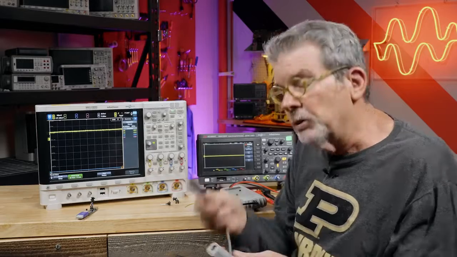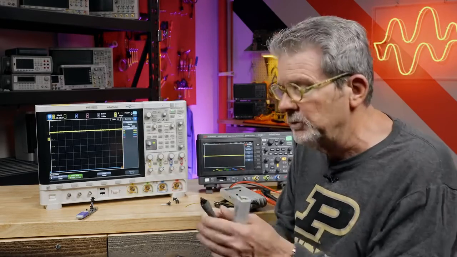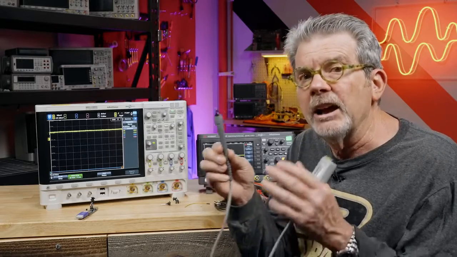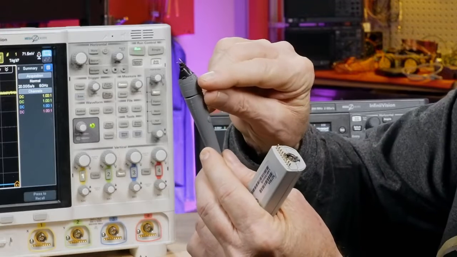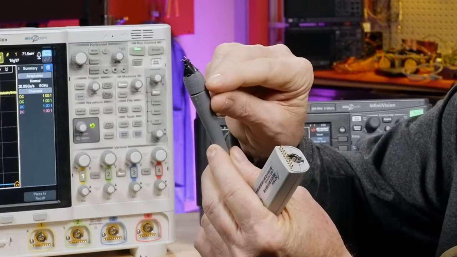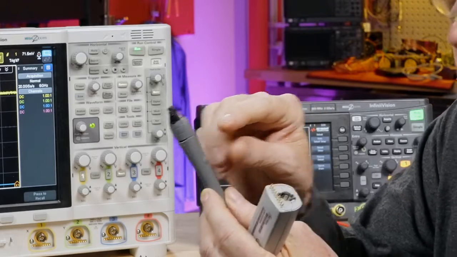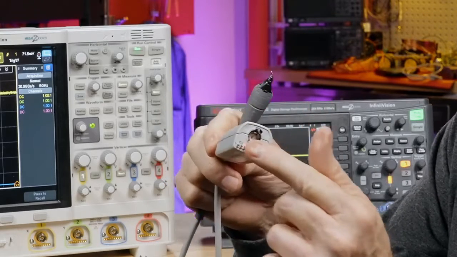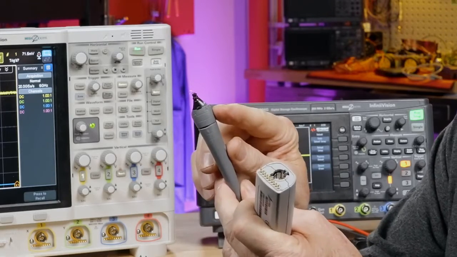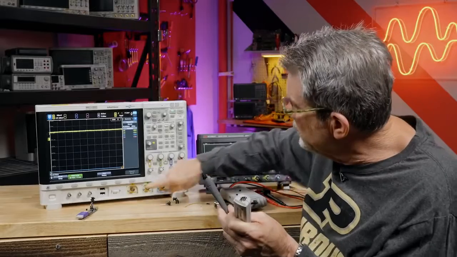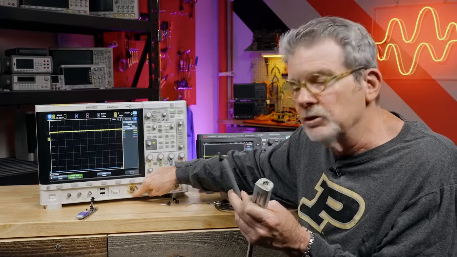Now we call it an active probe, as I mentioned when we talked about passive probes, because this probe has active circuitry in it. It has a differential amplifier very close to the tip up here. And what that means is that it requires power. These pins on this end of it feed power and control signals to this amplifier. It picks up power from pads on the oscilloscope as well as the control signals.